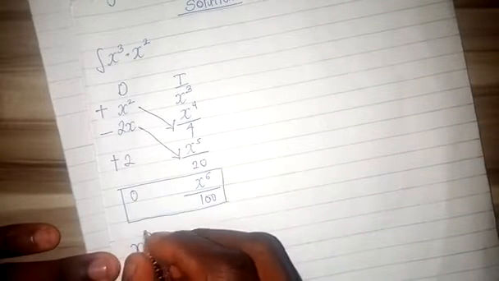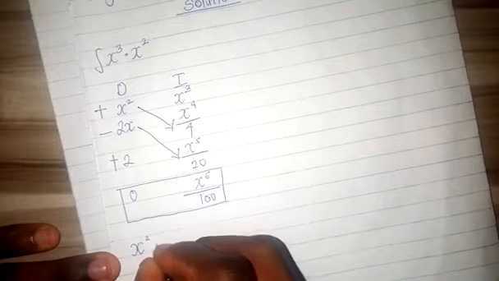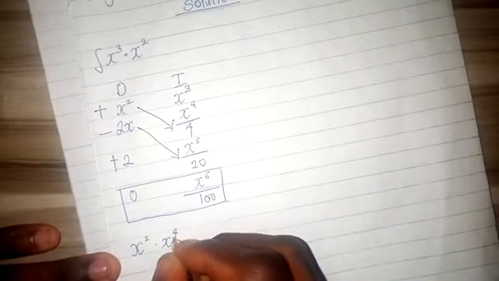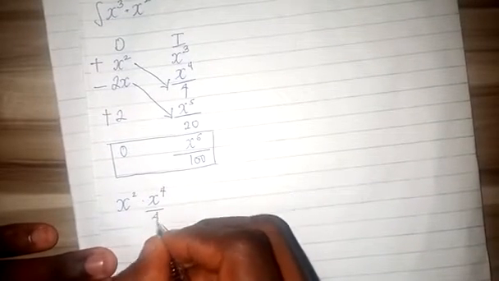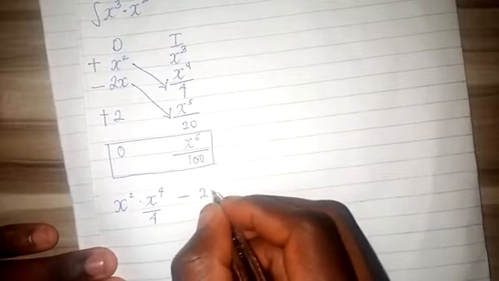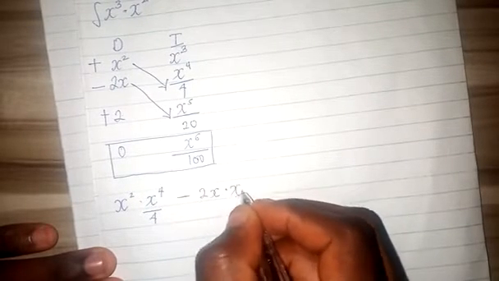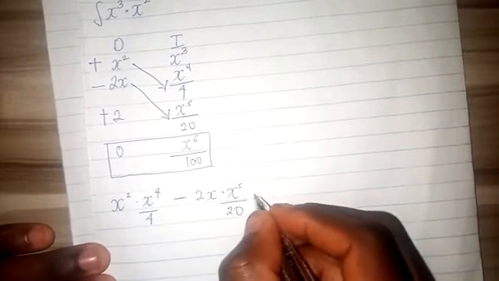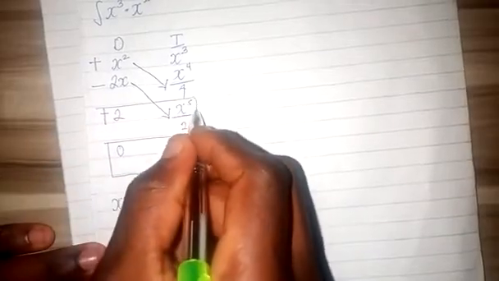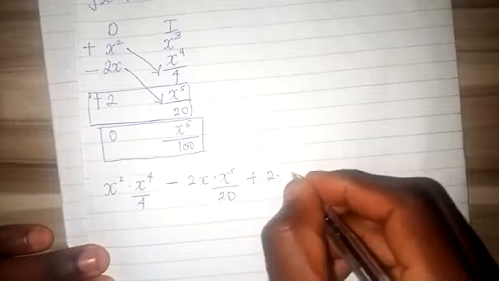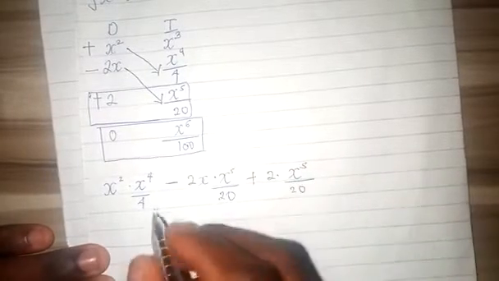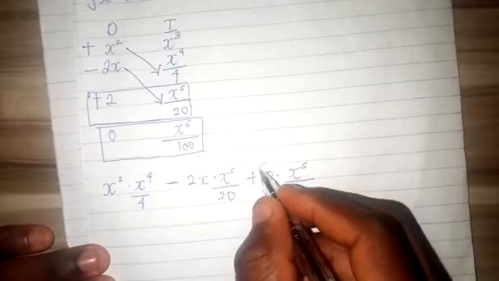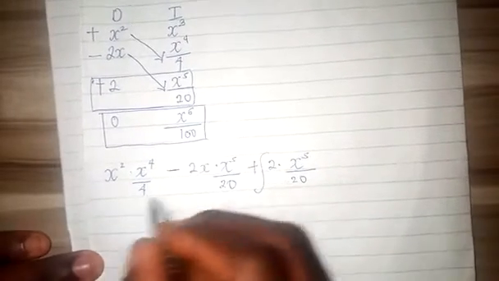So we multiply x squared by x raised to the power 4 over 4, minus 2x multiplied by x raised to the power 5 over 20, plus, we multiply this part together, that will give you 2 times x raised to the power 5 over 20. But don't forget, you still have to integrate the last part.